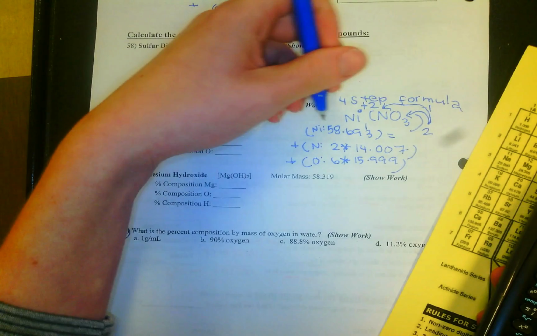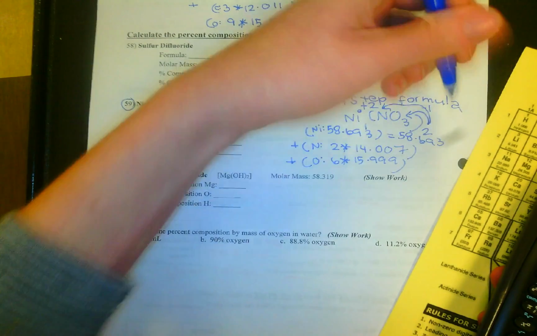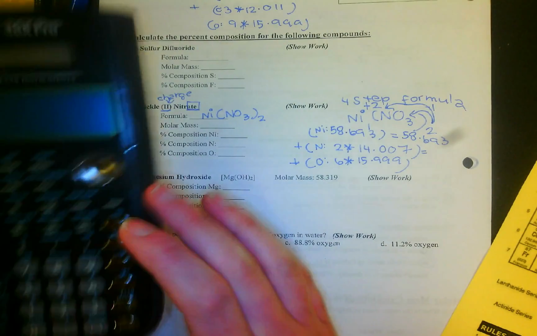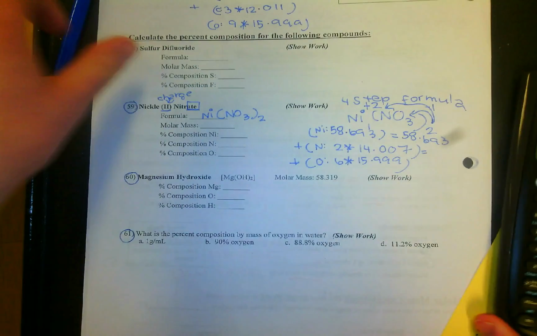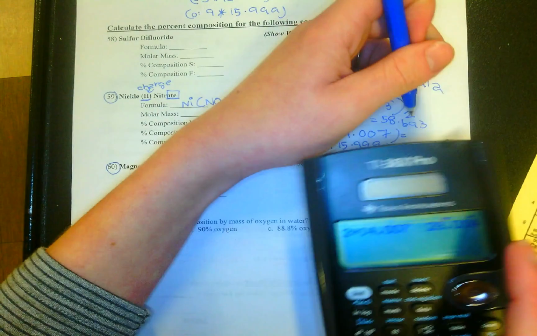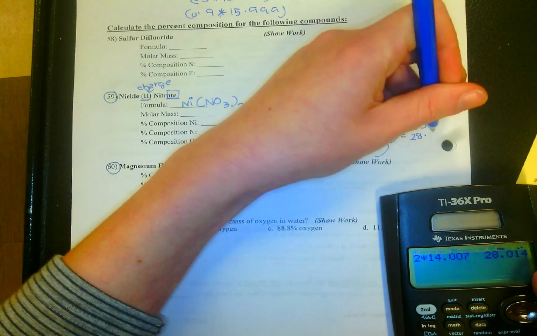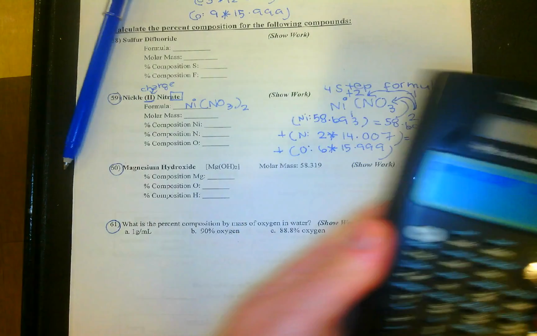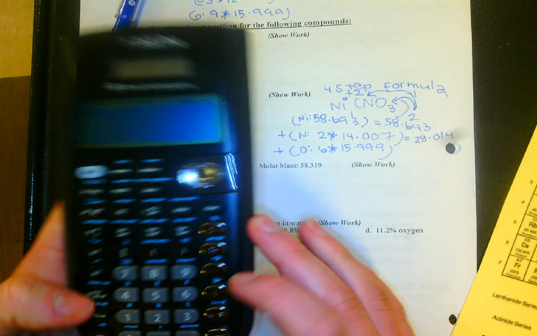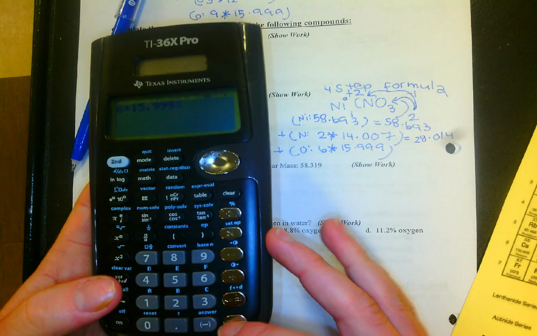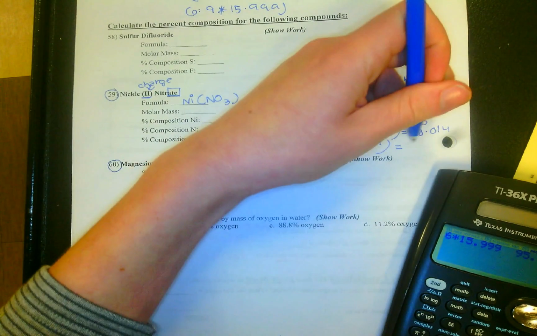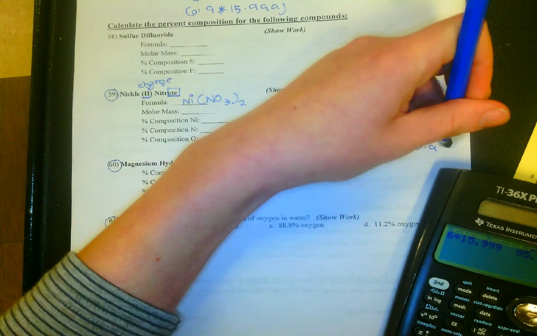So our part for nickel is 58.693. Our part for nitrogen, I'm going to say 2 times 14.007. That is 28.014. And then I want my part for oxygen, which is going to be 6 times 15.999, which is 95.994.